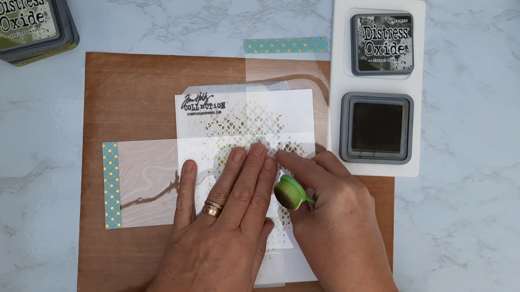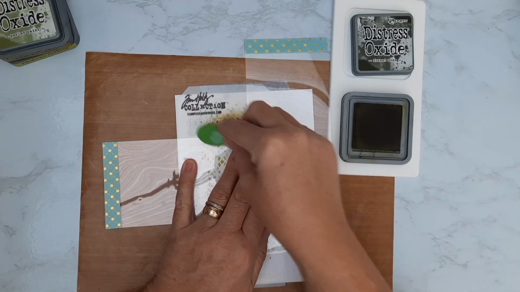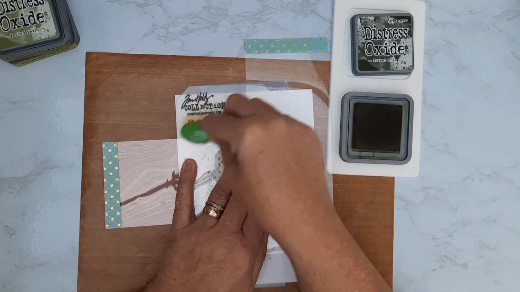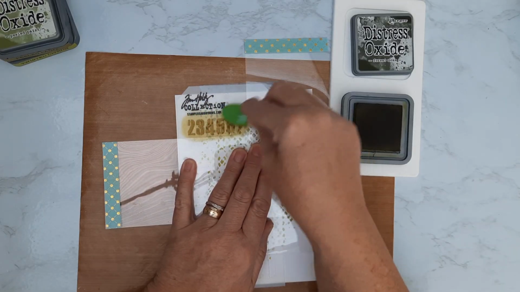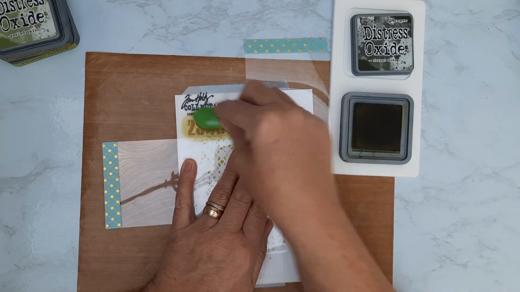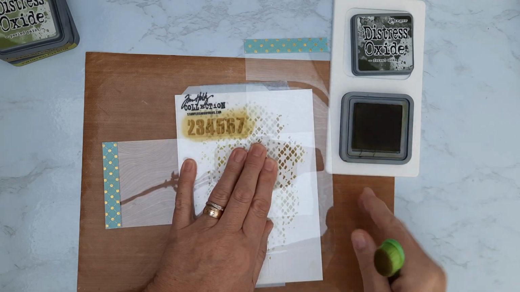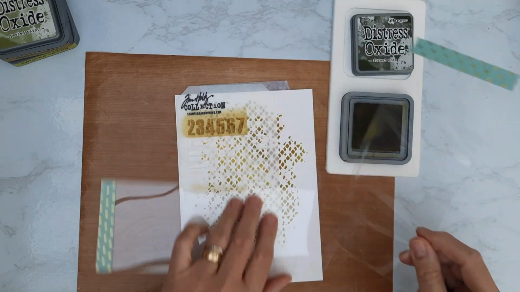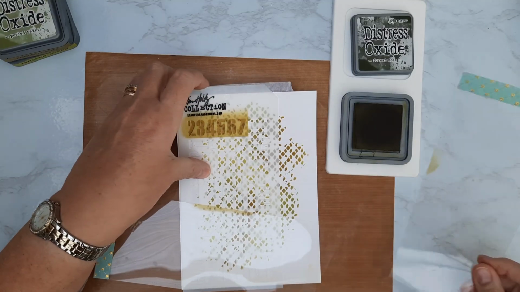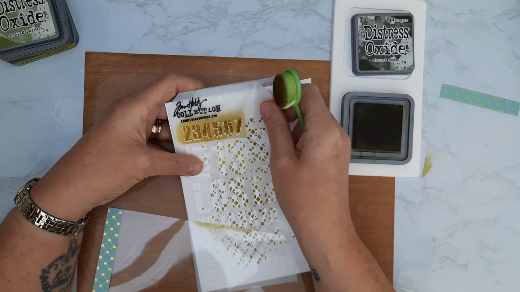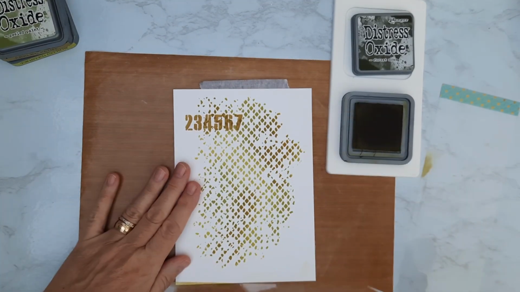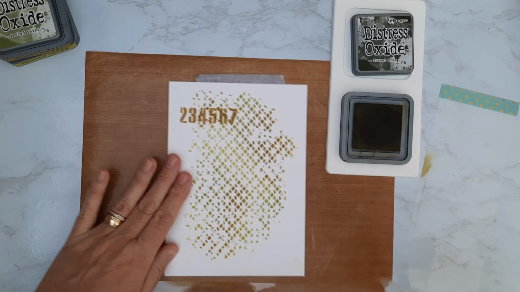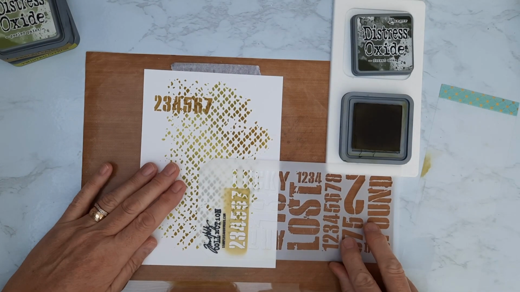And all I'm going to do is hold this in place and push that dark ink through the stencil. Okay, and then when we lift this away, we've literally just got the bit that we wanted there. And then I'm going to do the same again down in this corner here.